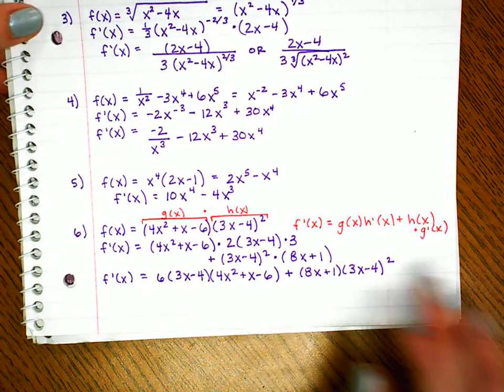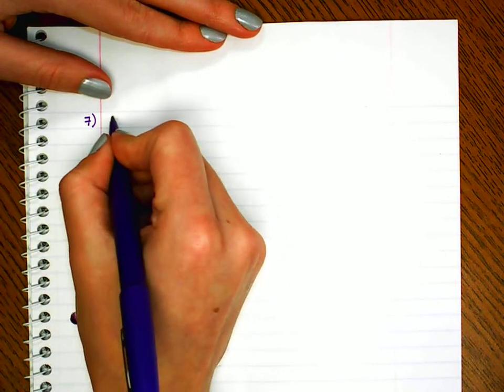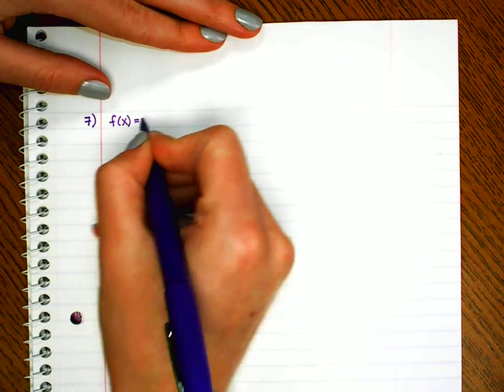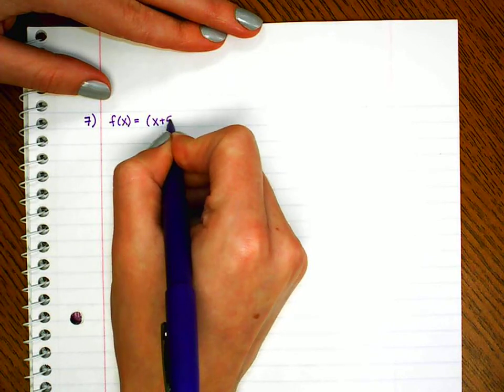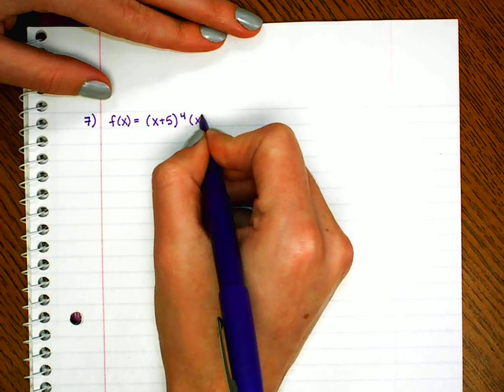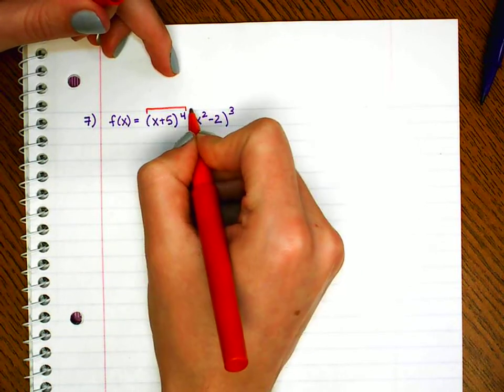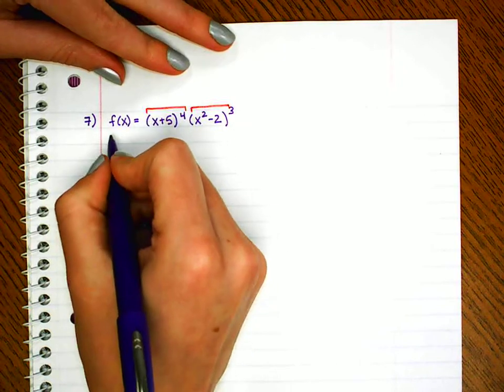Okay, so let's go on to number 7. Number 7. Okay, the original function is x plus 5 to the 4th and x squared minus 2 cubed. Again, I have 2 parts being multiplied by each other. So here's the first part, here's the second part. So I'm going to have to do a product rule.